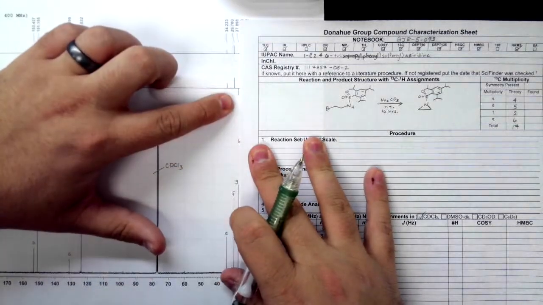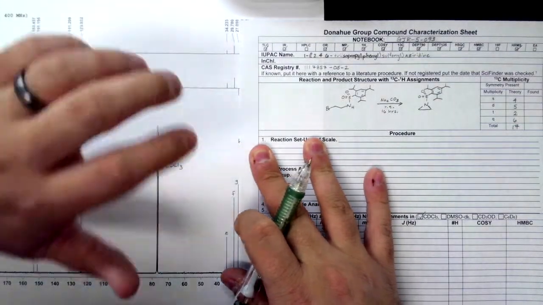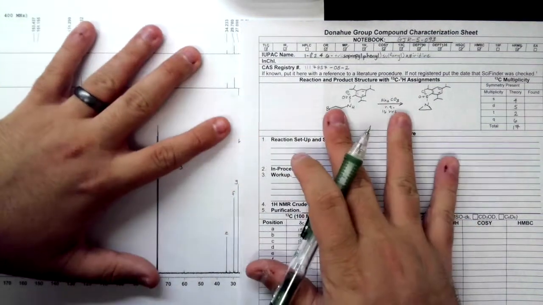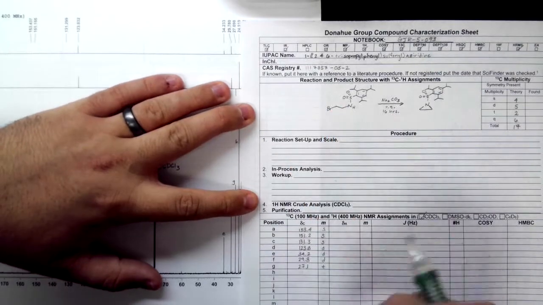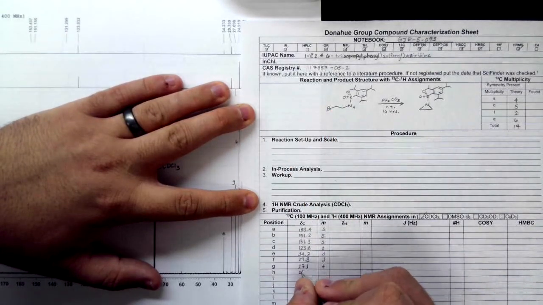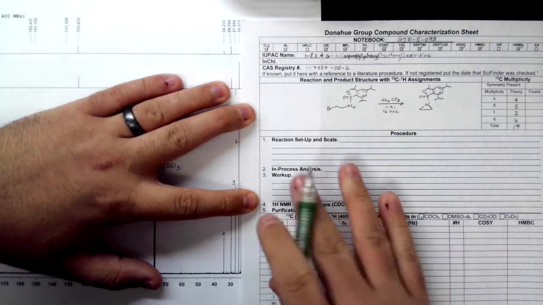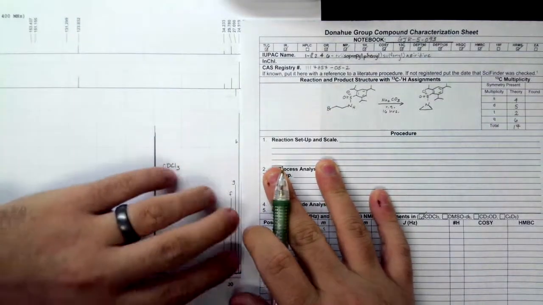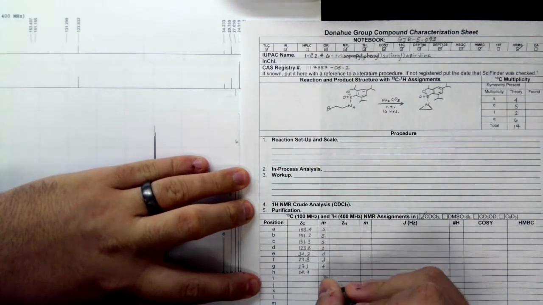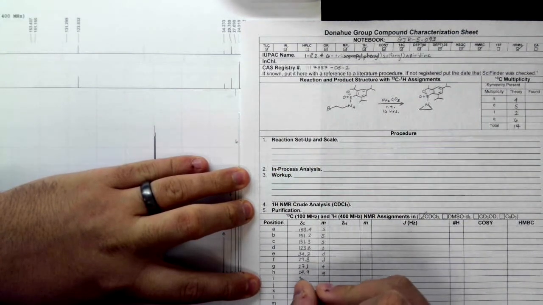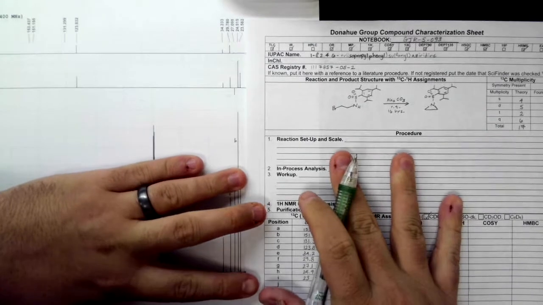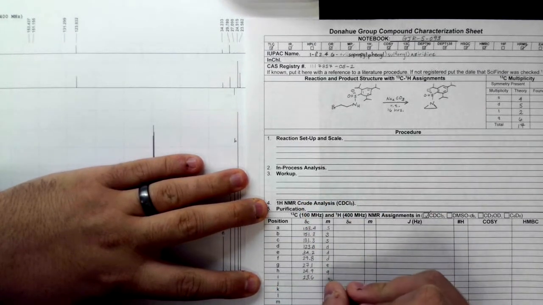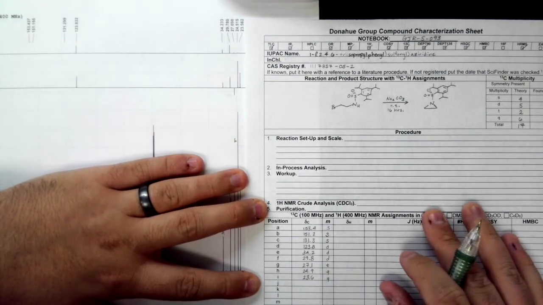This one, I have a peak that is down, and I have nothing in my DEPT 90. This is a triplet. Moving over to H, I have 24.9. As you see, I have something up, but I have nothing in my DEPT 90, so this one is a quartet. And the last one, I have 23.5, so 23.6, and that is a quartet as well.